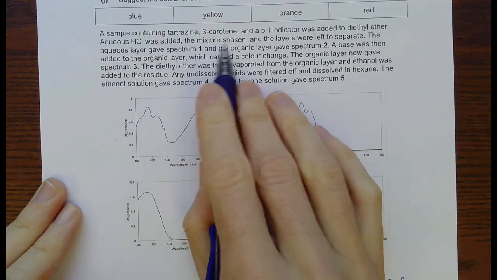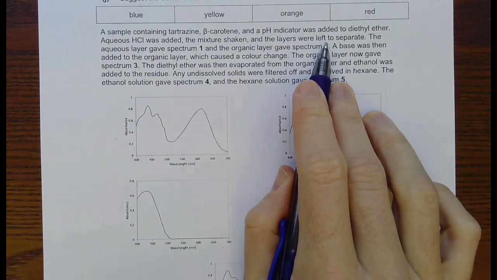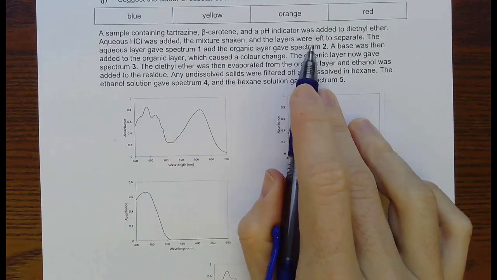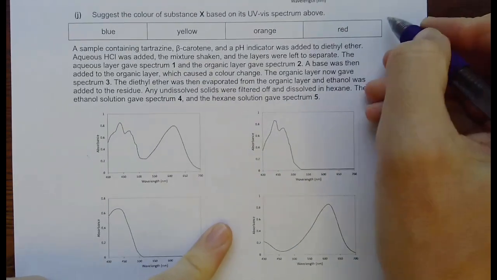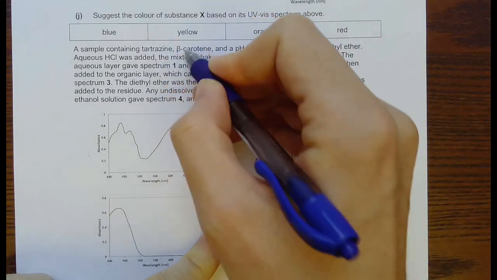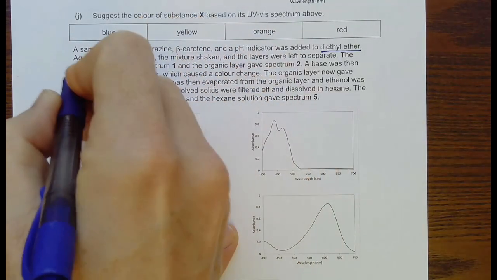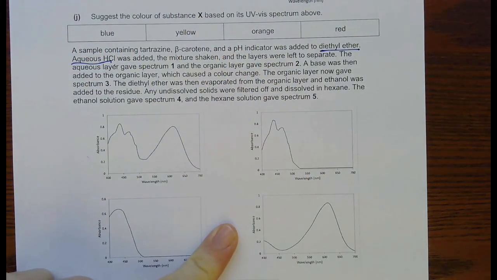Hydrochloric acid is added, the mixture is shaken, and the layers are left to separate. If you're not familiar with the experimental technique that they're talking about here, it can be quite confusing. Essentially what they've got is these two compounds, an organic solvent, diethyl ether, and an aqueous solvent, water with hydrochloric acid.